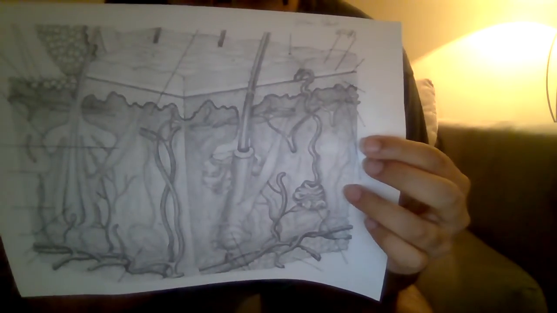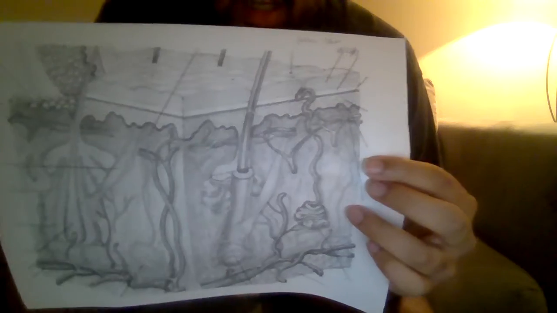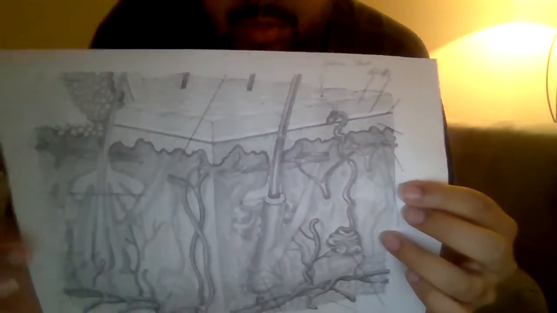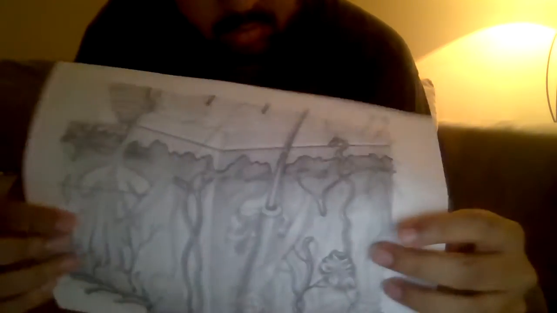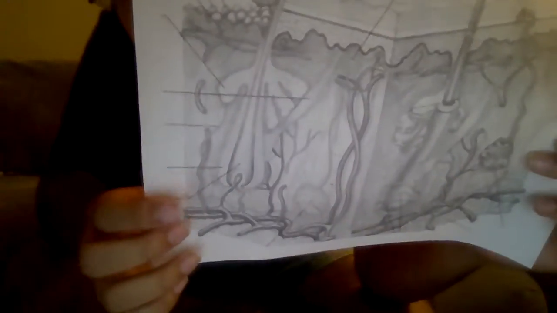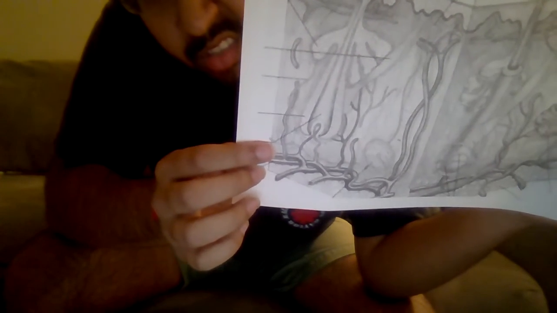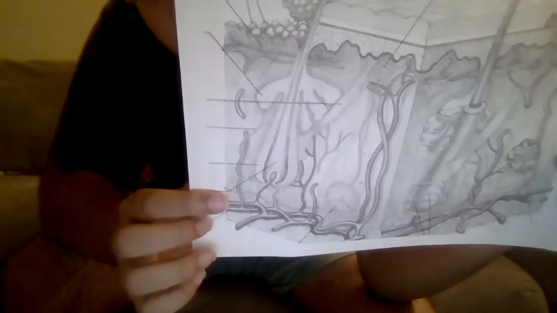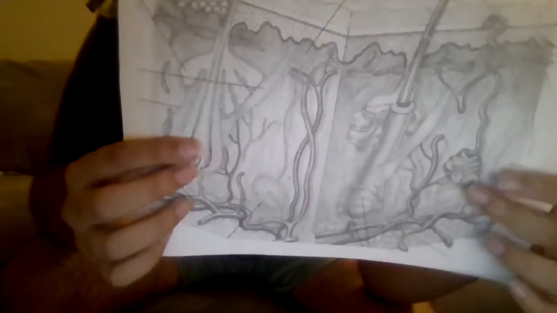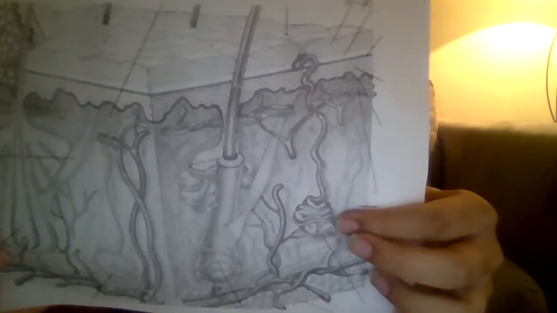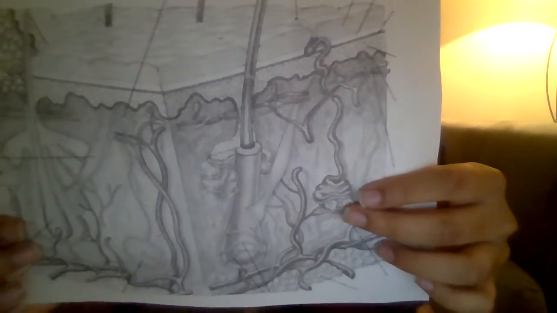I chose the sweat gland, and where is it? It should be right here. There it is. The sweat gland is right here, and it secretes water and helps maintain body temperature.